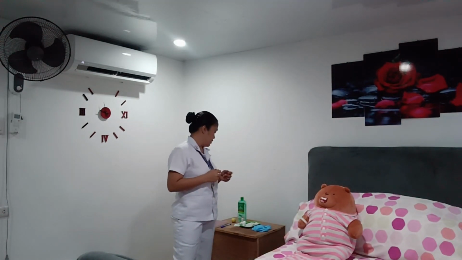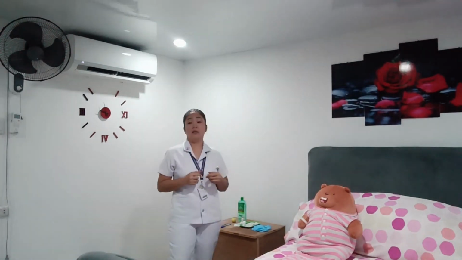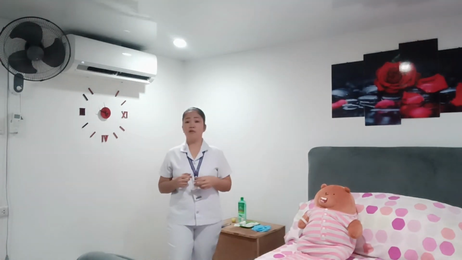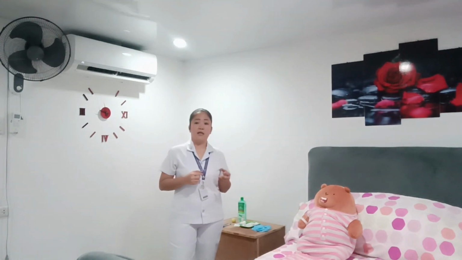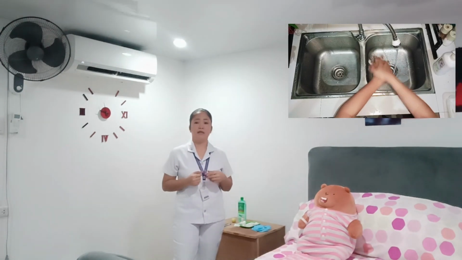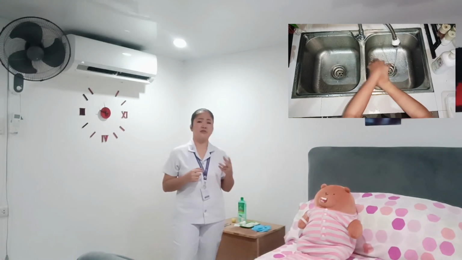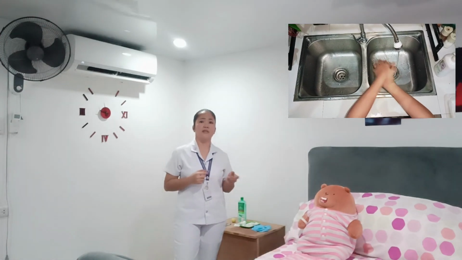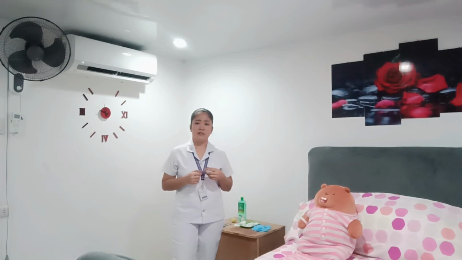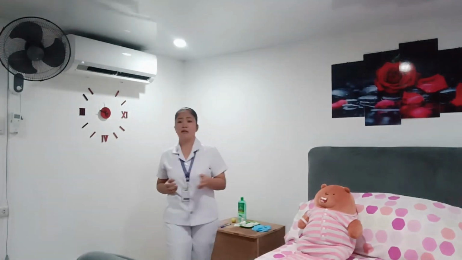And I also prepared vials here as my medication. I also got my gloves, and my book and my pen for the record. And I have alcohol for the hand hygiene. Okay? Now I'm going to perform my hand hygiene by simply washing my hands to avoid cross-contamination and even infection to my clients. I have my medication syringe ready, which I got here right on my side.